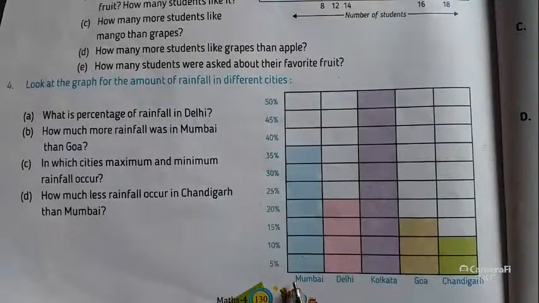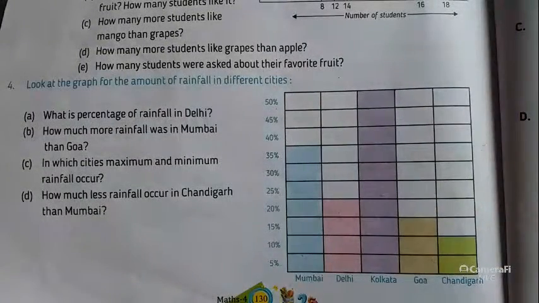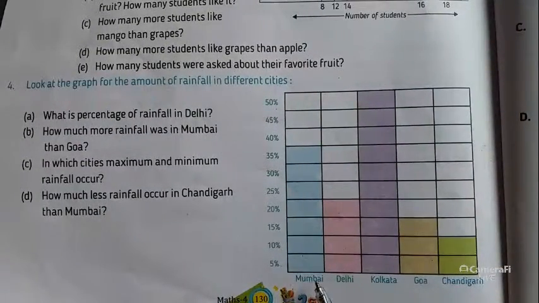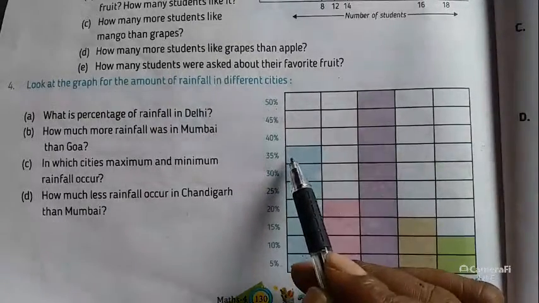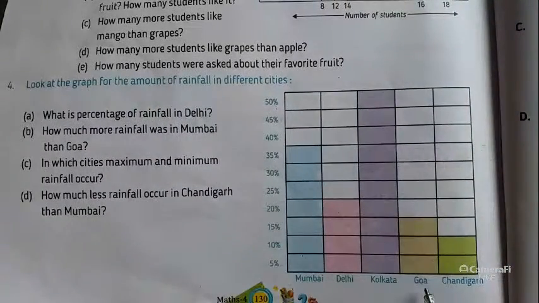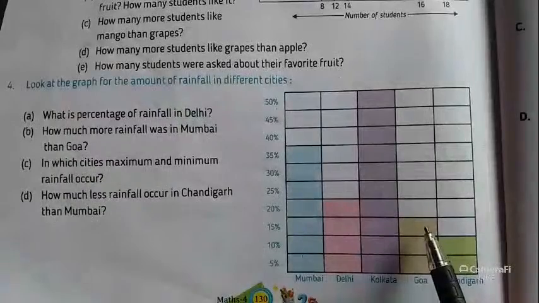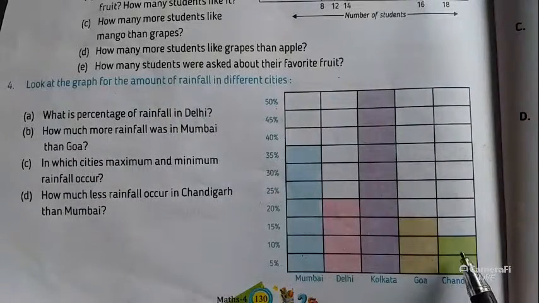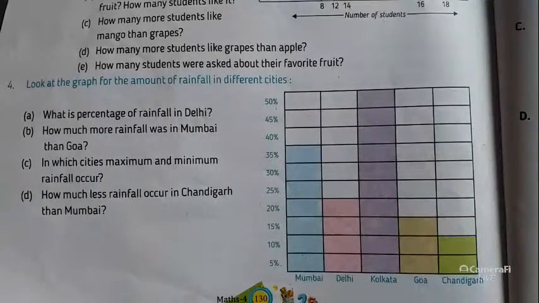Name of the cities are written on the horizontal line and their percentage of rainfall is taken on the vertical line. From the graph it is clear that Mumbai has a rainfall of 35%, Delhi has 20%, Kolkata has 50%, Goa 15%, Chandigarh 10%. So this information we get.